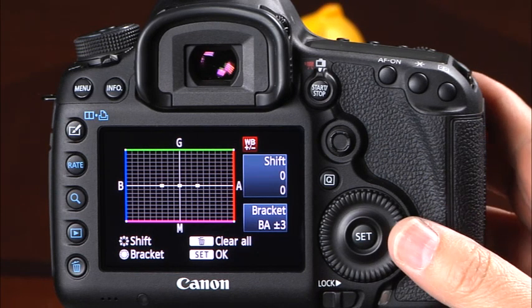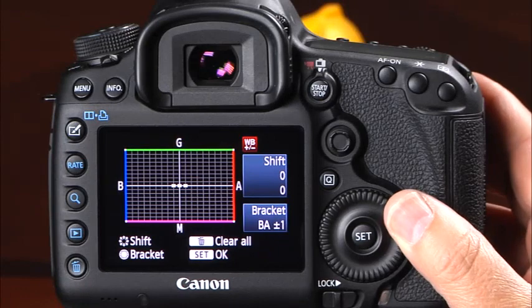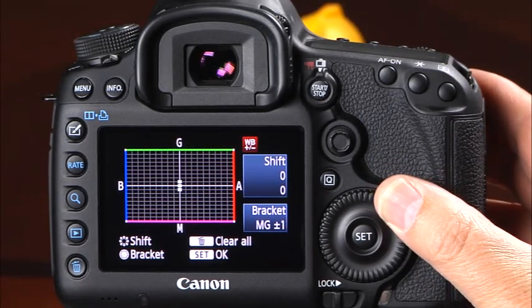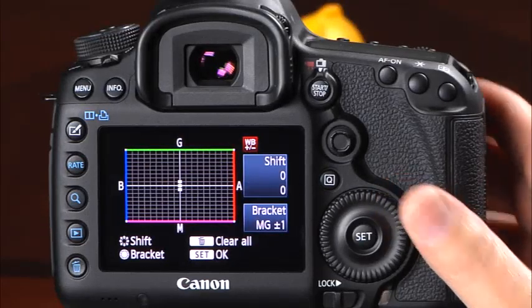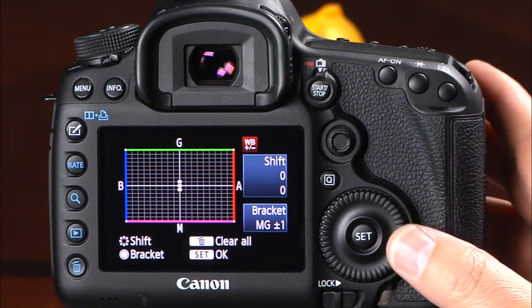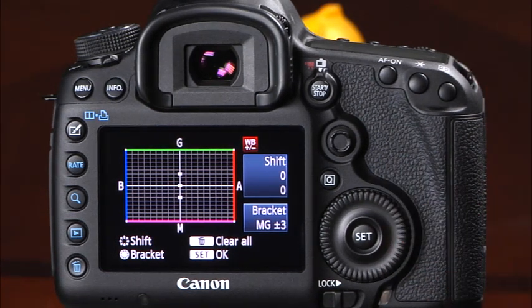In the bracket box on the right side of the screen, you can see the amount of bracketing that will be applied. You can rotate the quick control dial to select the amount of variation you'd like between the bracketed shots. Choosing 1 will give the images a small amount of variation, and choosing 3 will give the images a greater amount of variation. When white balance is bracketed, only one picture needs to be taken, and the camera will automatically generate the bracketed copies of the image.